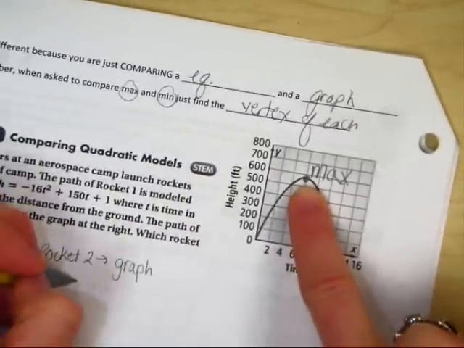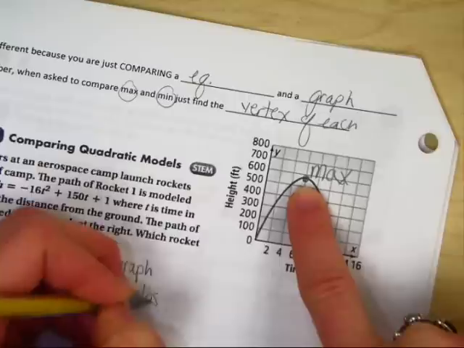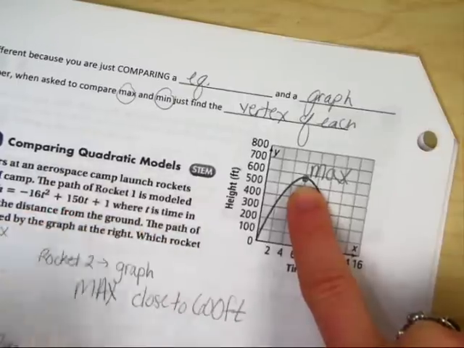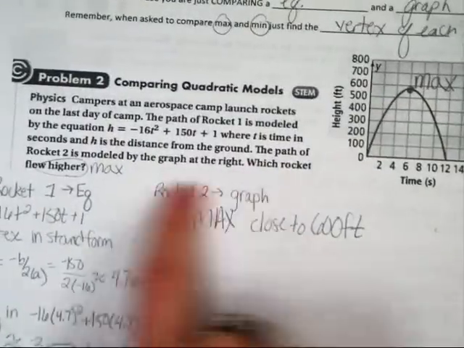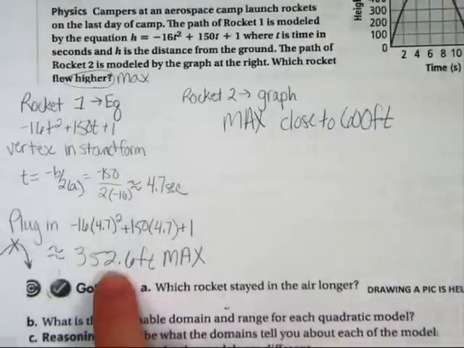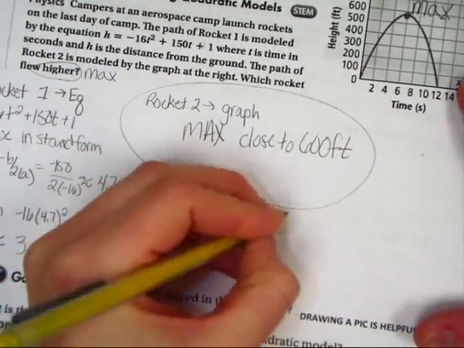So we can say that the max on this one is close to 600. So if we take a look at our question, it says which one flew higher? Clearly, if this one was only at 350 and this one's at 600, we can say rocket 2 definitely went higher.